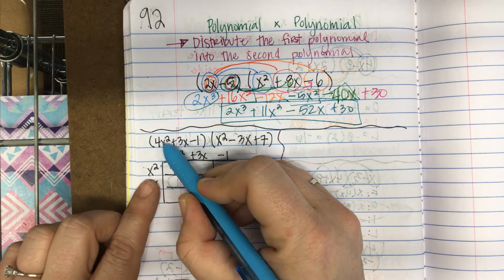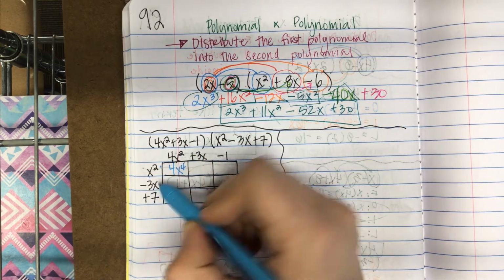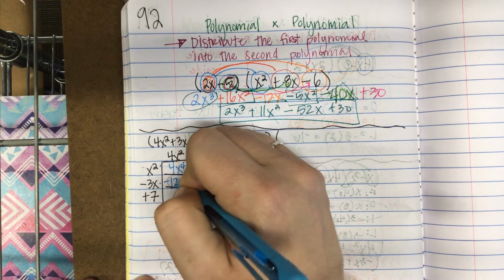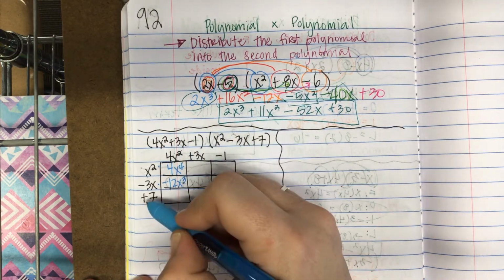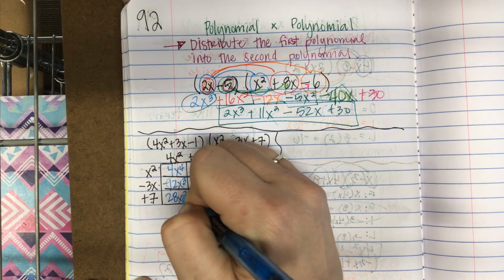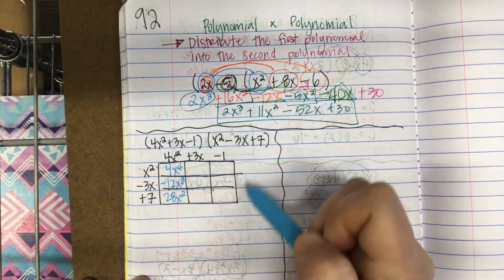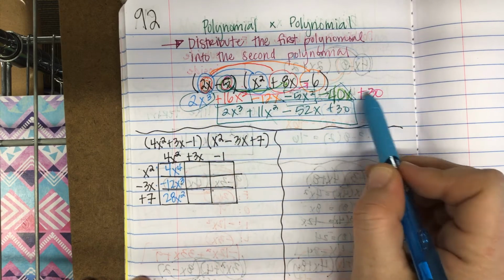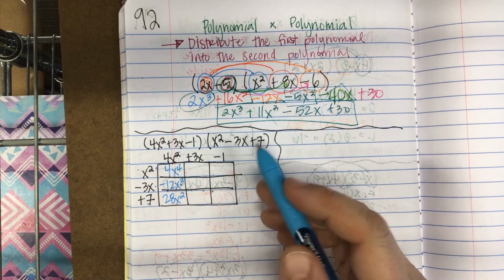And then I'm going to take it, I'm going to go back. 4x squared times negative 3x, negative 12x to the 3rd. 4x squared times 7 is 28x squared. This is a different way of organizing. Instead of putting it all in a long line, I'm making a grid out of it. And I'll show you why in a second.